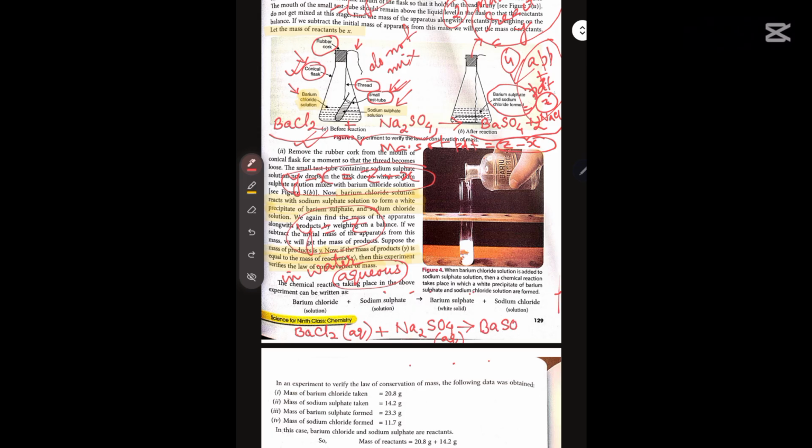BaSO4. Now this BaSO4 is what? BaSO4 is a solid, a white solid, it's a precipitate, plus sodium chloride, 2NaCl. This is aqueous. You know the meaning of aqueous and the meaning of precipitate. The downward arrow means precipitate.